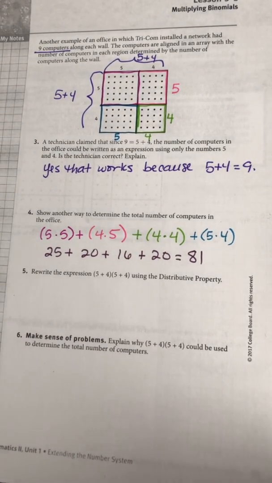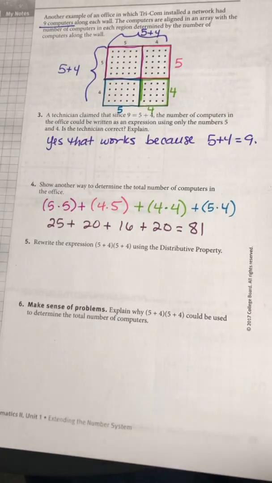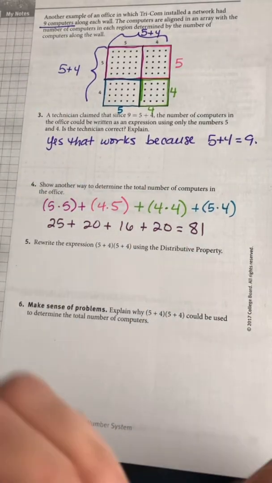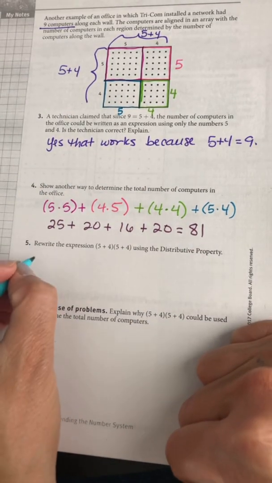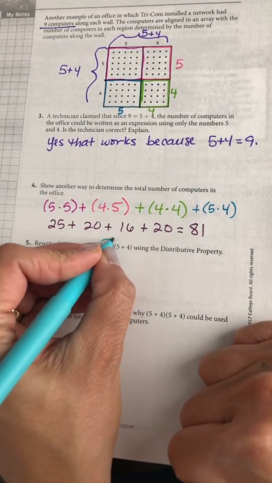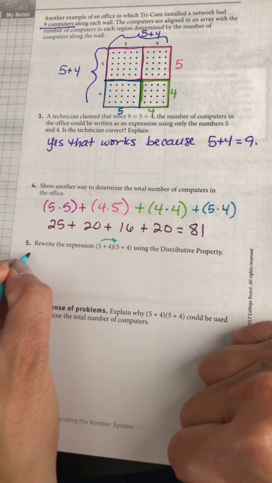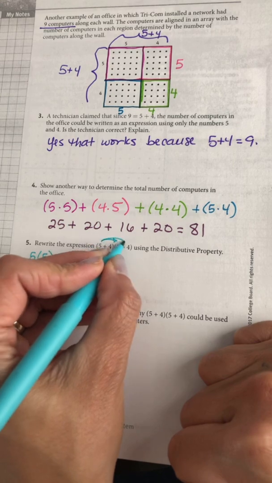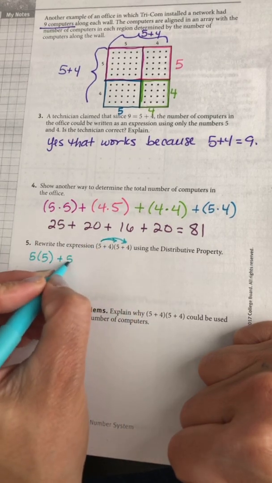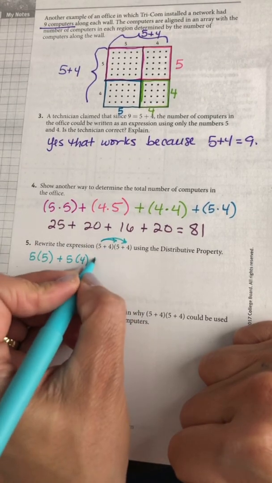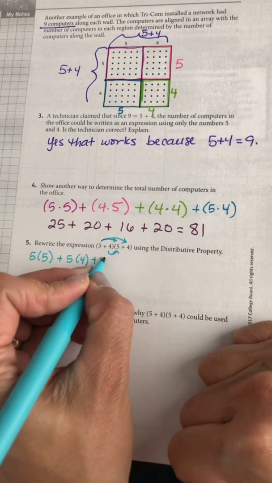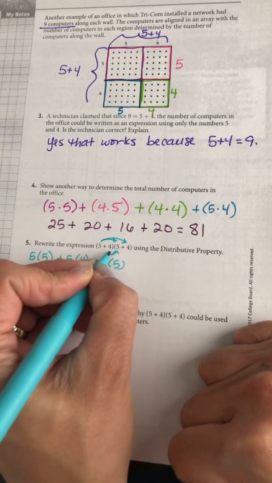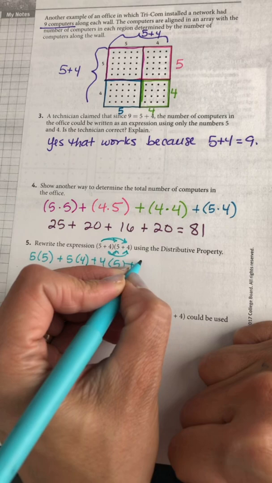Okay, so now it says rewrite the expression 5 plus 4 times 5 plus 4 using the distributive property. Okay, so if we're going to have 5 times 5 distributing, plus 5 times 4, plus 4 times 5, plus 4 times 4.